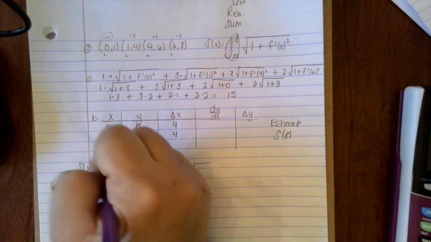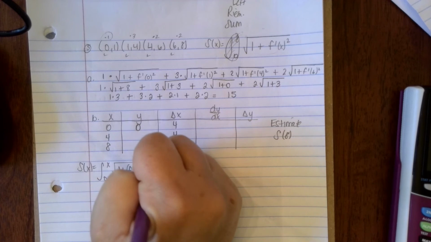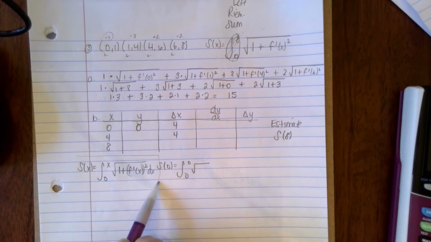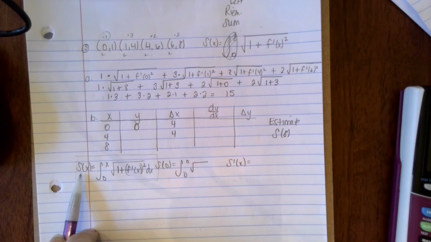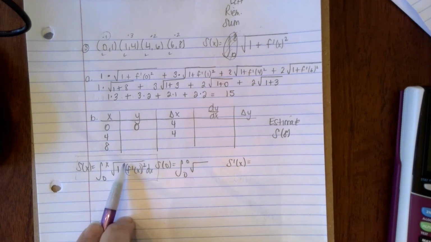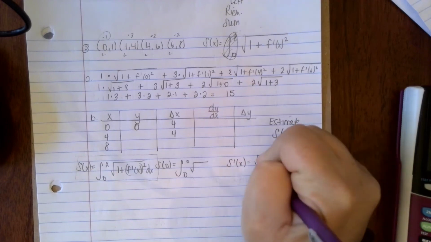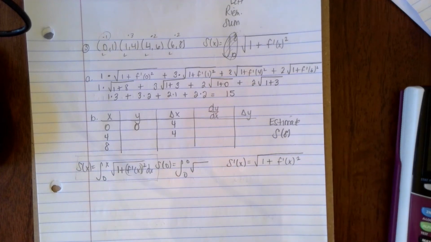Now, s prime of x. Now think about this. If this is s of x, isn't this the derivative, right? Because if you integrate the derivative, you're back to the function. So this right here is the derivative. Remember, we did that in class a little bit before we left as well. So our derivative is the square root of 1 plus f prime of x quantity squared.